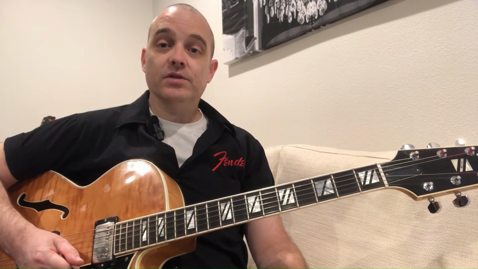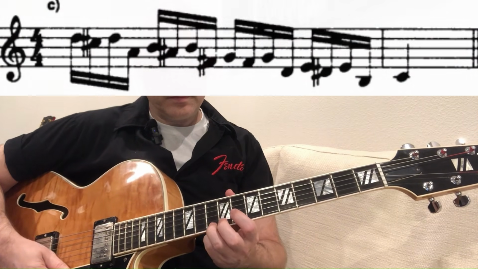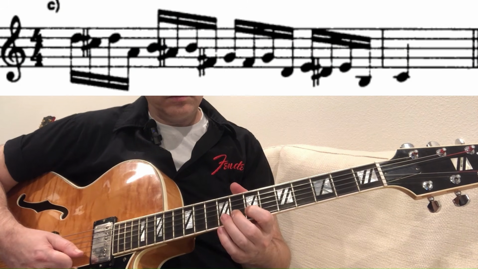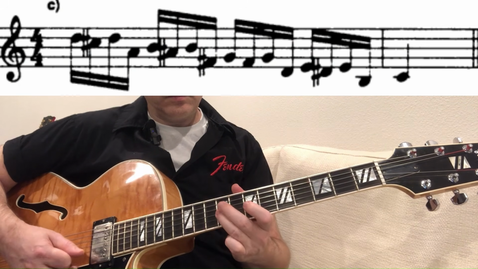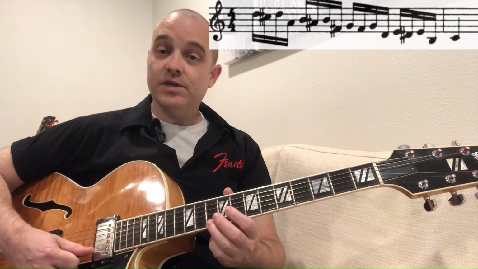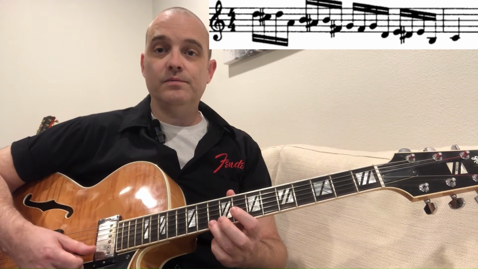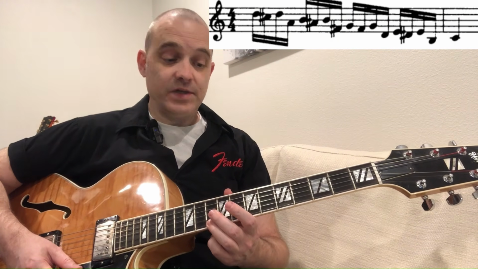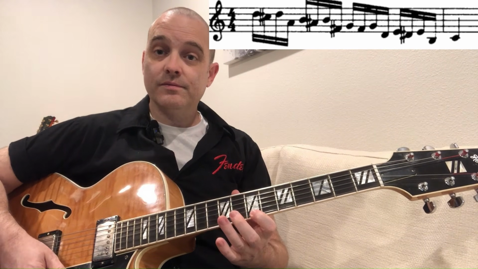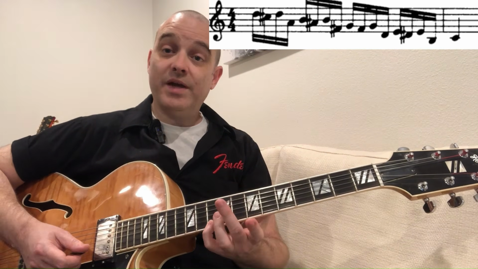Here's the third variation that Fowler is doing to decorate these chord tones. So the explanation of this one is chord tone, half step below, chord tone. Then he goes down a fourth to approach the B. That's a diatonic approach from below, but he could also do a chromatic approach from below.